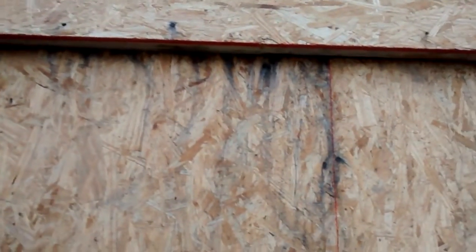Here's the area of suspected mold that we discussed last night. And you can see, if you look close, I don't know, you might be able to see that it's beginning in other places on the wall too.